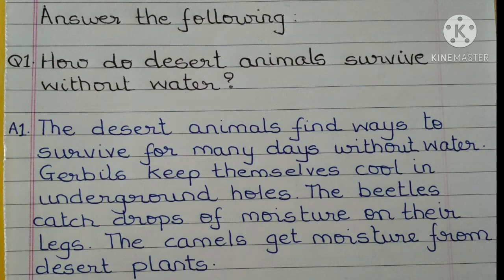I repeat, the desert animals find ways to survive for many days without water. The answers are repeated in the same way.